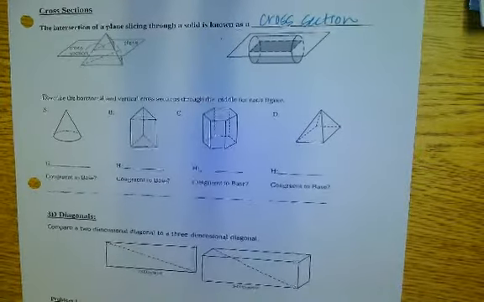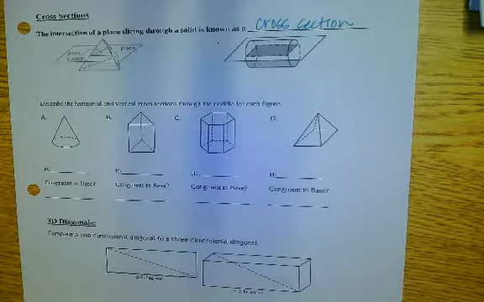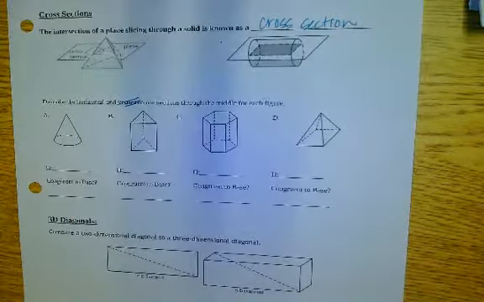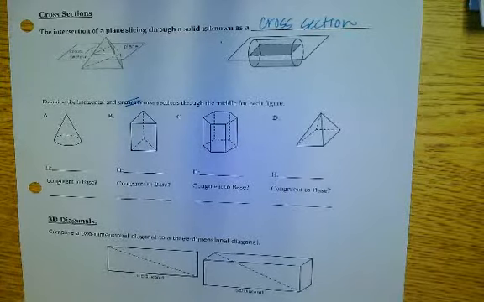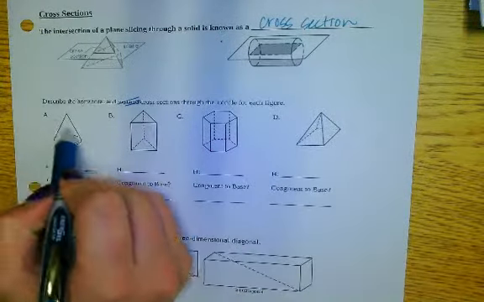Okay, so the next part says describe the horizontal and vertical cross sections through the middle of each figure, but we are just going to focus on the horizontal. Don't worry about the vertical. We're just going to focus on the horizontal. So we're trying to envision what shape would be created if I slice through the middle of this object.